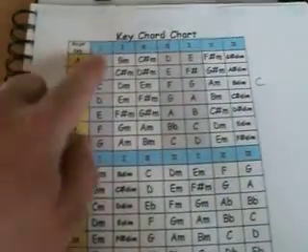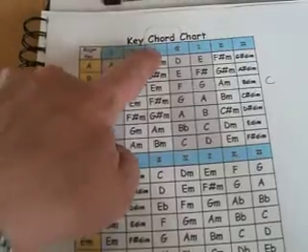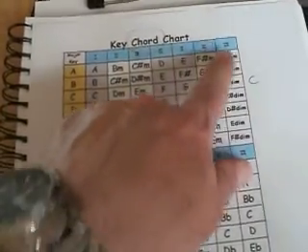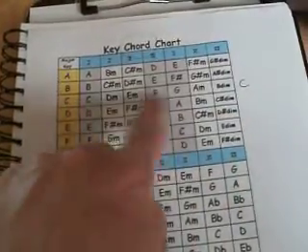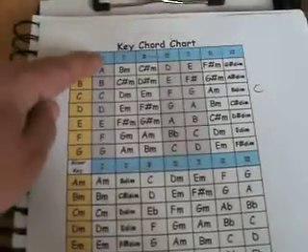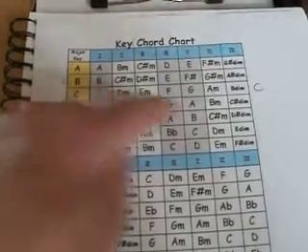Now what I want you to note is the numbers 1, 2, 3 and so forth. So we're only going to play 6 chords. We're going to ignore that last column. We want to choose the key of C, but we could choose any because the numbers still relate to any of the key scales.